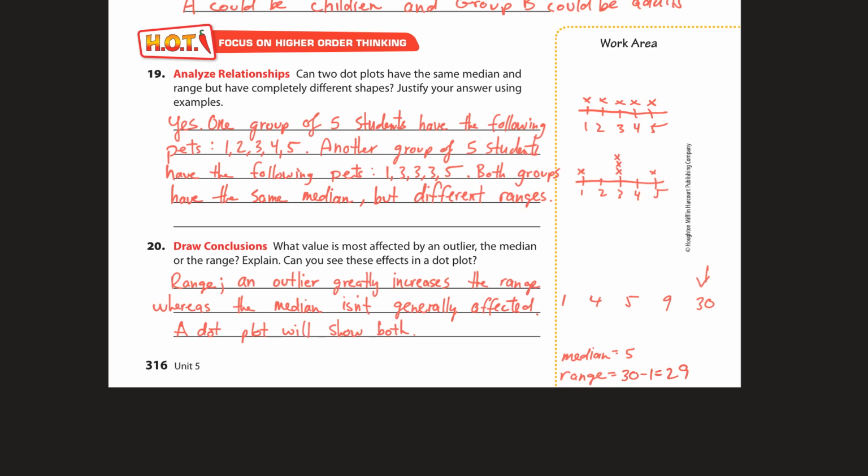Now, what's more affected by an outlier, the median or the range? If I change this outlier now to 10, I'll just make it extreme. I'm going to undo that here, and I'm going to change the color to green, and that'll be 10.